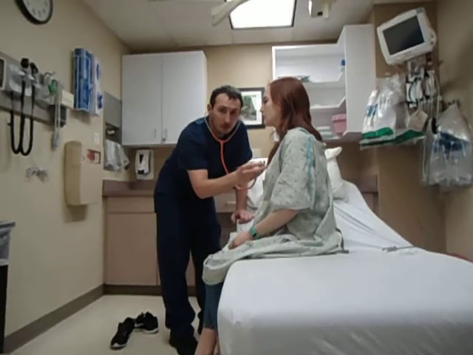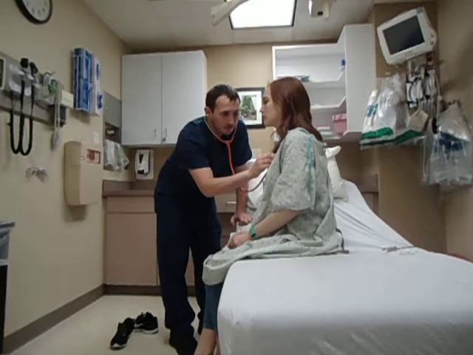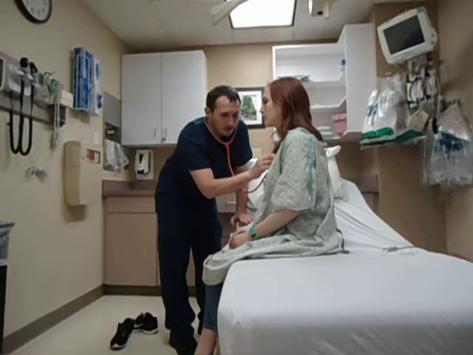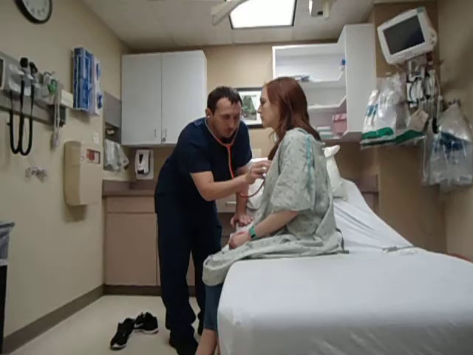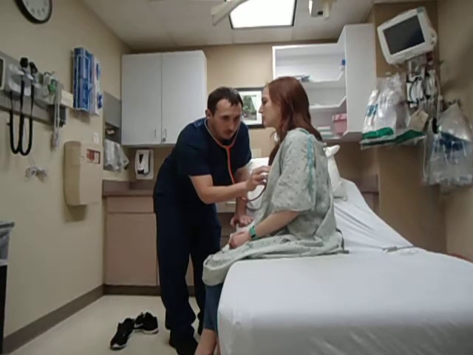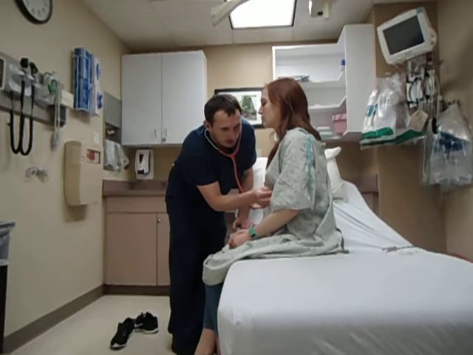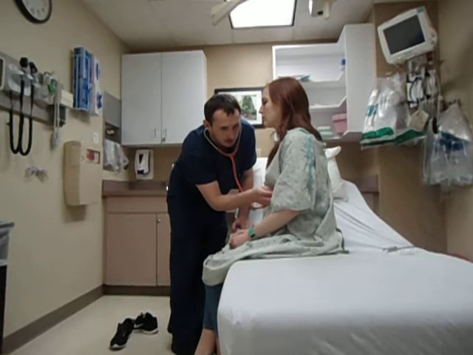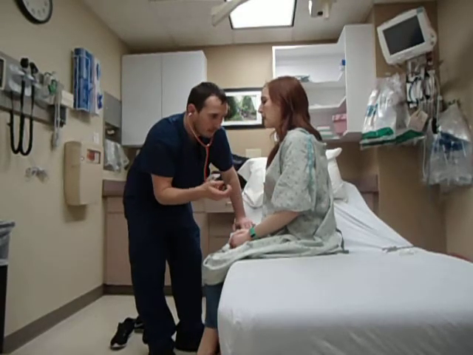I'm going to listen to her heart sounds as well, starting with her aortic valve, her pulmonic valve, her Erb's point, fourth intercostal space, and then the apex of the heart there. And her heart sounds normal rhythm.